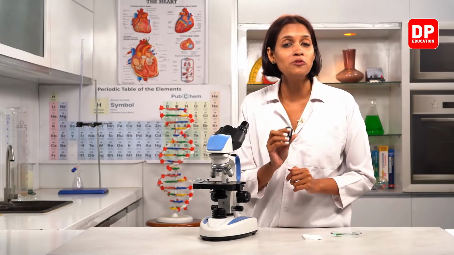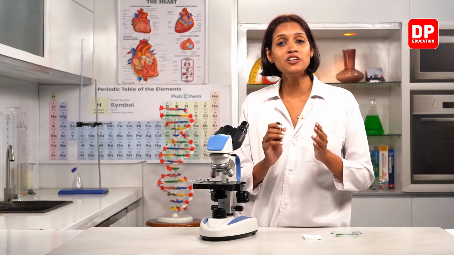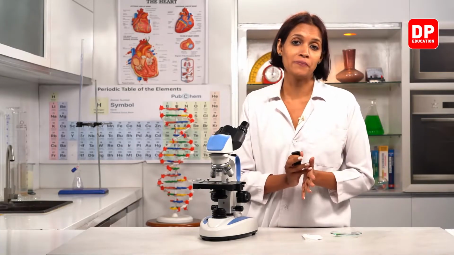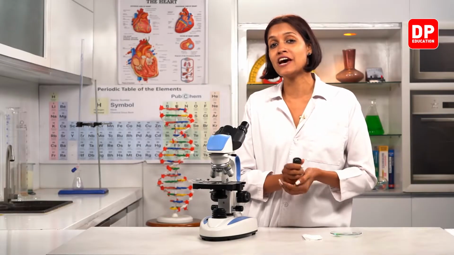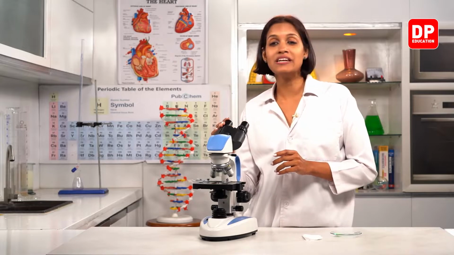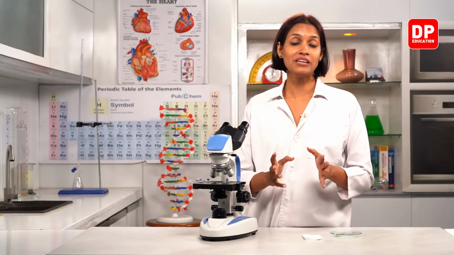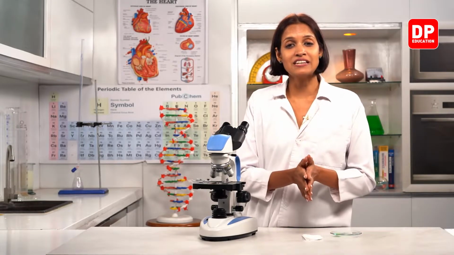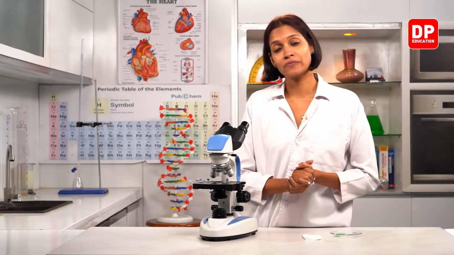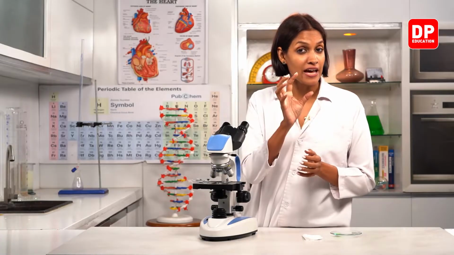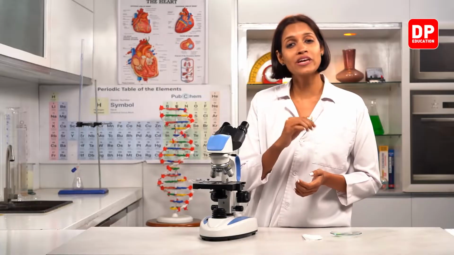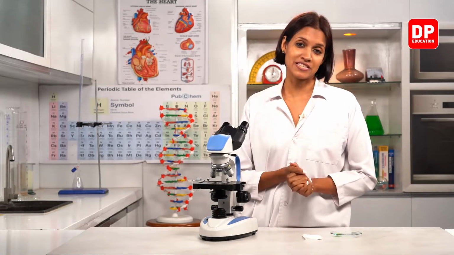We need to remove these lenses and store them in a special type of glass jar. It is an airtight glass jar and it is known as a desiccator. We need to remove all the lenses and store them in a desiccator. We have to make sure inside this glass jar called the desiccator, either silica gel or calcium chloride is present.